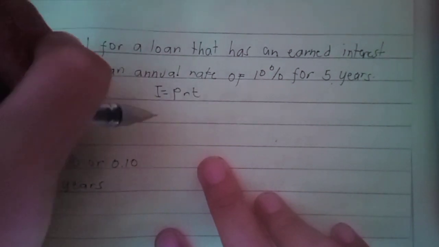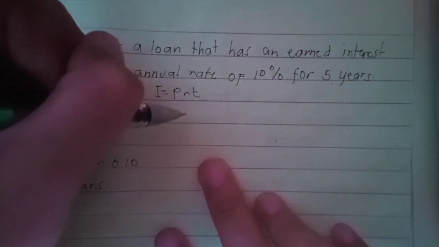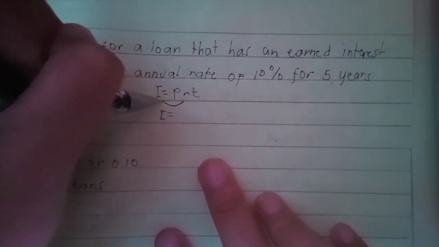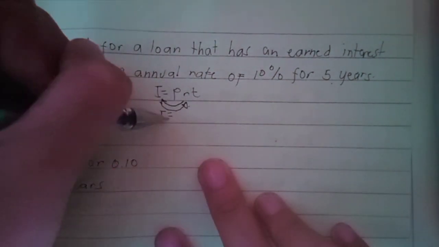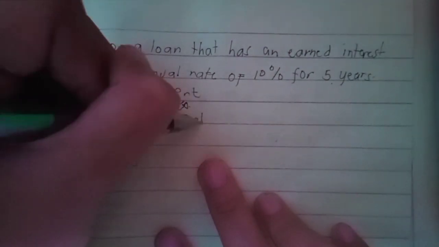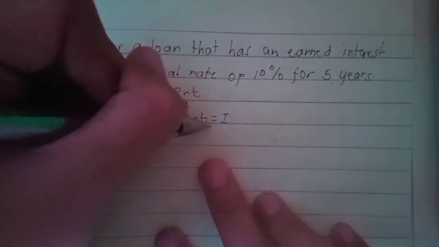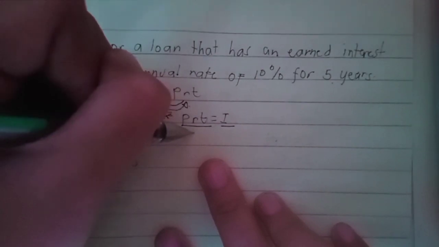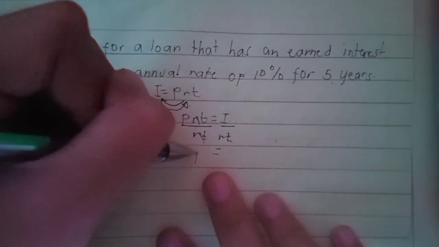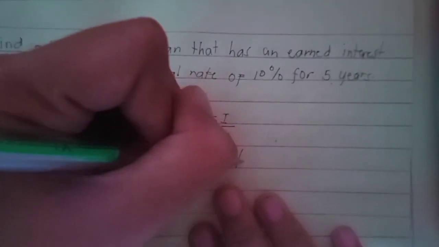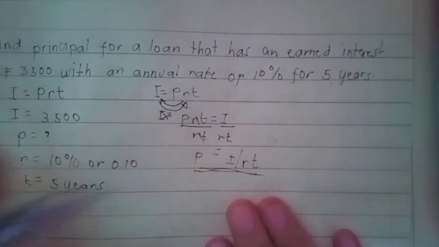To get the formula, we have to reverse this. So PRT is equals I, then we have to cancel, so over the rate and time. Then P equals I over rate and time, and this is the formula that we used.